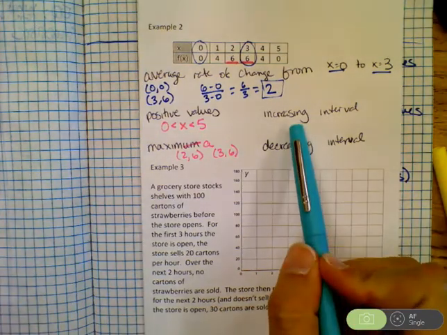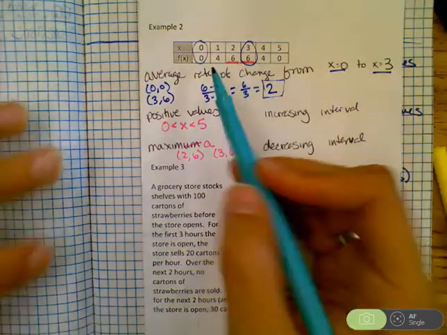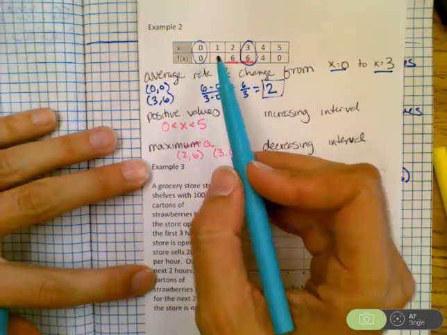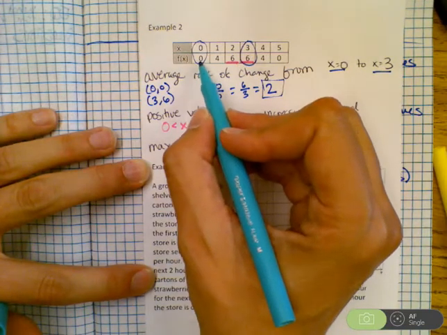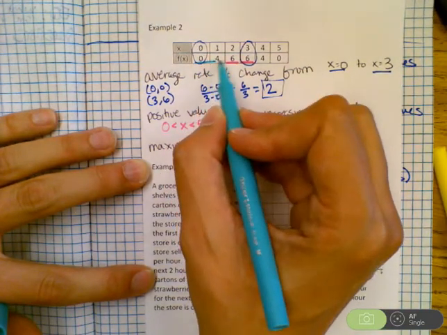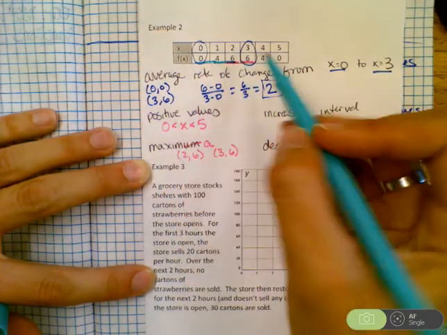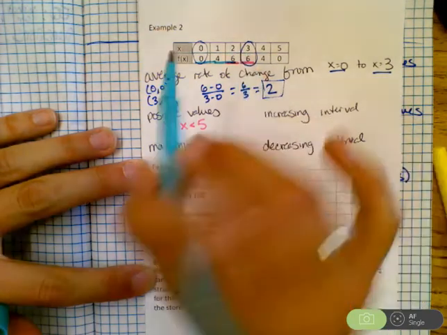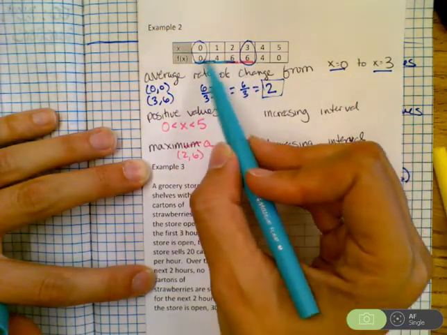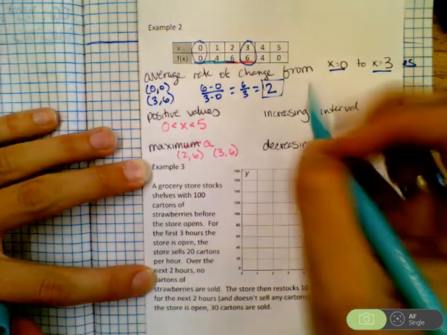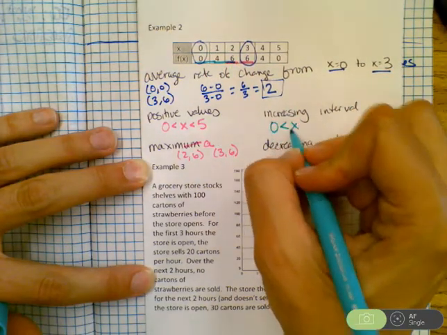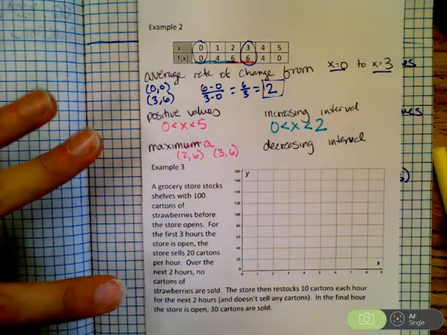Increasing interval, so increasing is where they're getting bigger. In this we don't have a graph to look at, but we can just look at what the values are doing. So 0 to 4 is getting bigger, so that's increasing here. 4 to 6 is still getting bigger. 6 to 6 is not getting bigger anymore, so that's where it stops. So the increasing interval is when x is from 0 to 2.